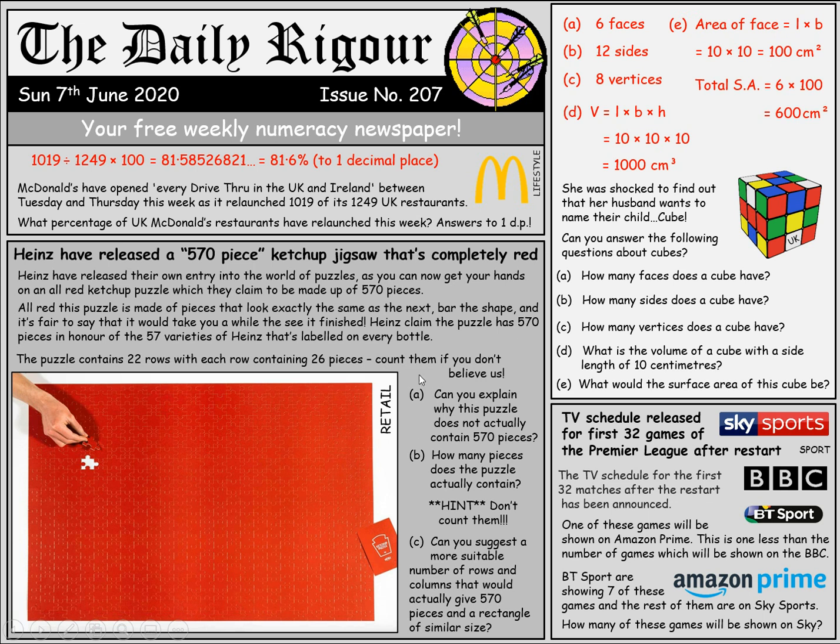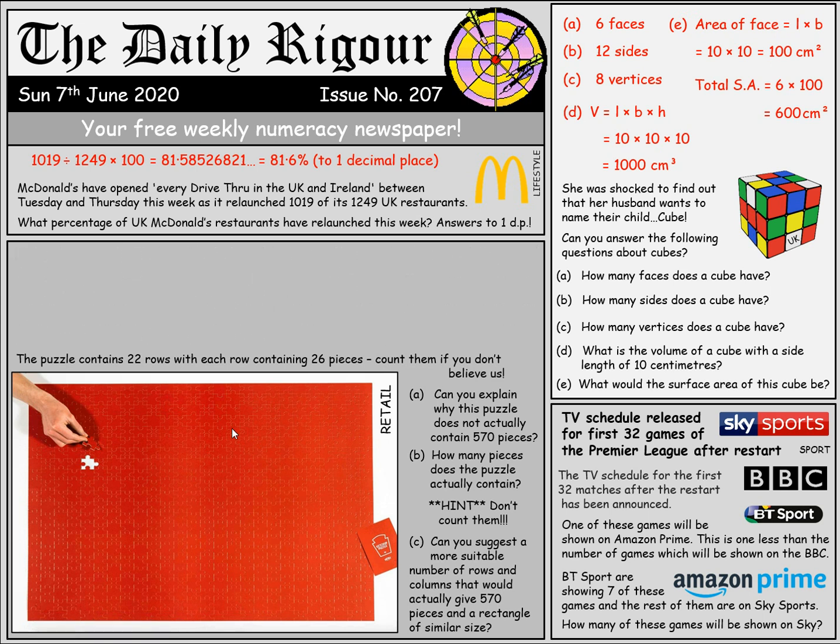But anyway, it's 570 pieces, so it's claimed, in honour of the 57 varieties of Heinz that's labelled in every bottle. But can we explain why this puzzle does not actually contain 570 pieces and is in fact a wee bit misleading? Well, if you zoomed in on the picture, you could count all the pieces individually. I did that just to double check.